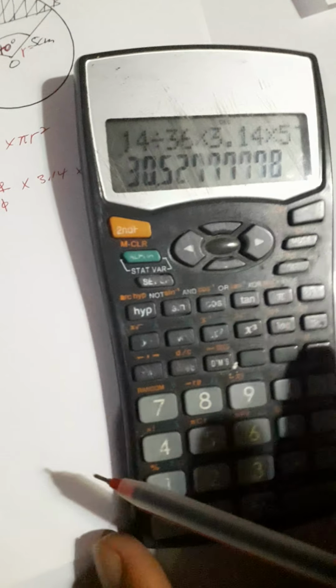What do we have? 30.5 to one decimal place. So the answer will be 30.5 cm square, which is correct to 1 dp.